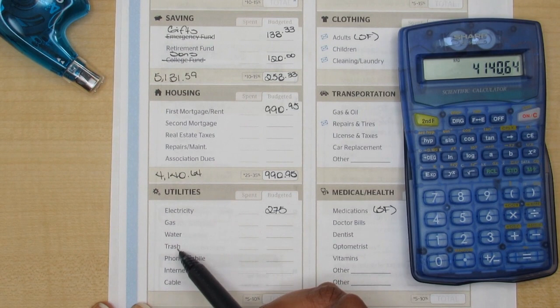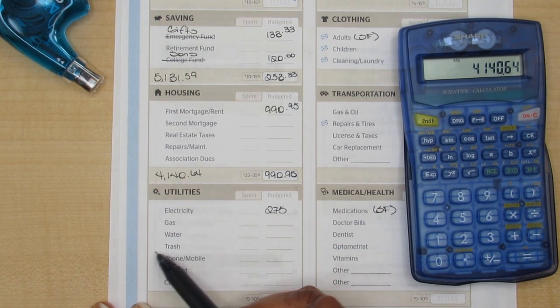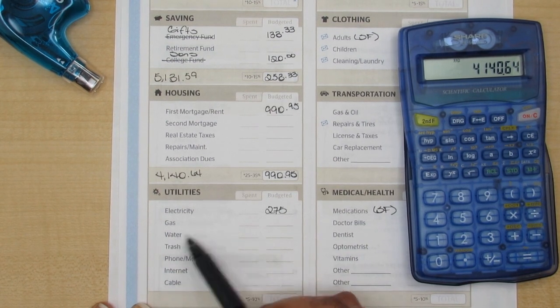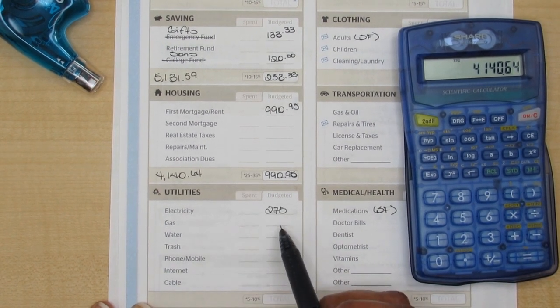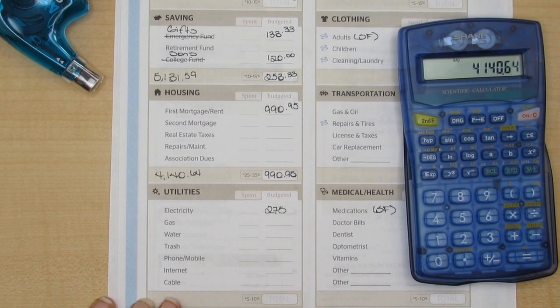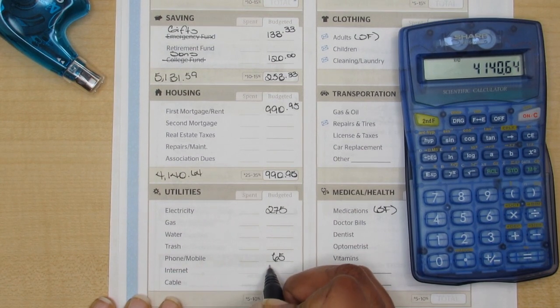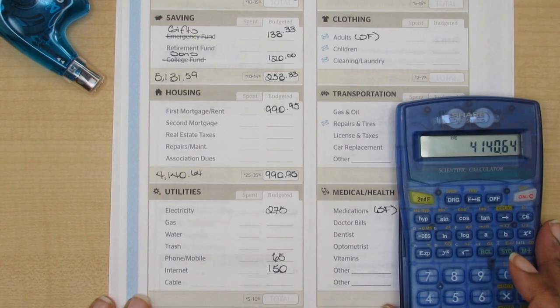Electricity, gas, water. I think my trash is included in my rent, but these three for sure are through one company, and so I'm estimating $275. For cell phones, $65. Internet, I'm upping that to $150 because I've been super lazy.